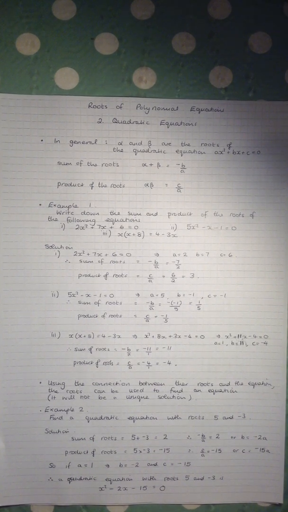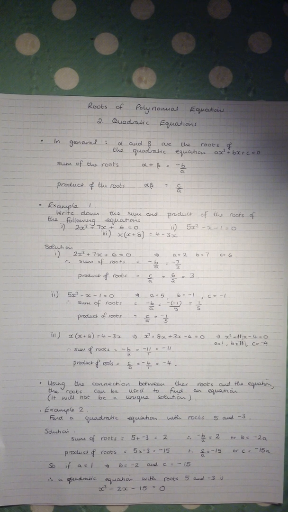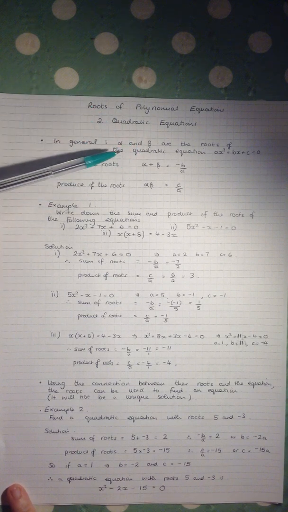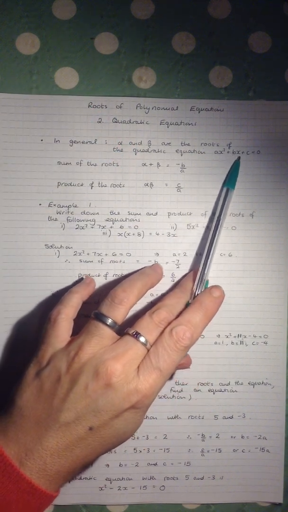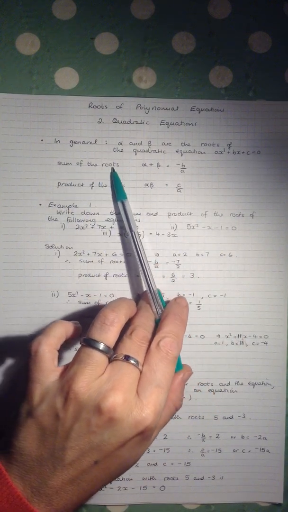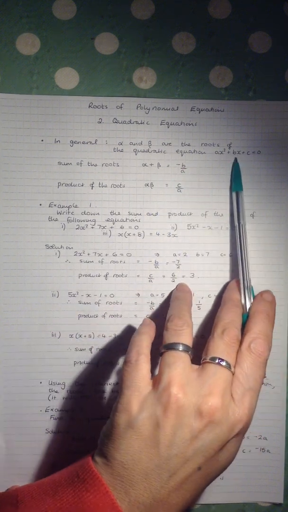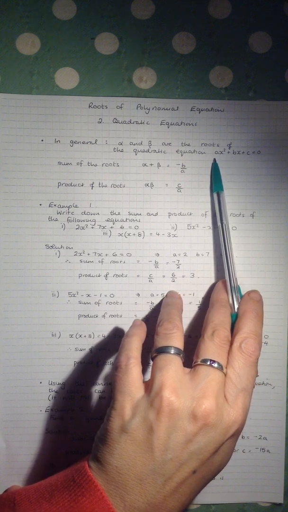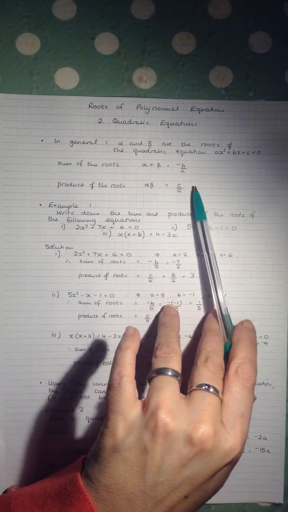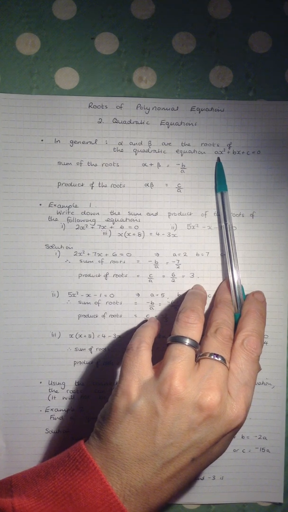In this second video we're looking more in depth at quadratic equations and their roots. So we have our general rule. If alpha and beta are the two roots of the quadratic equation ax squared plus bx plus c equals 0, then if we add the roots together, so if we find the sum of the roots, alpha plus beta must equal negative b over a from the equation, and the product of the roots, alpha times beta or alpha beta, is equal to c over a, and c and a come from the coefficients in the equation.